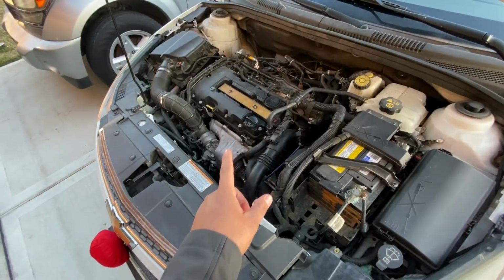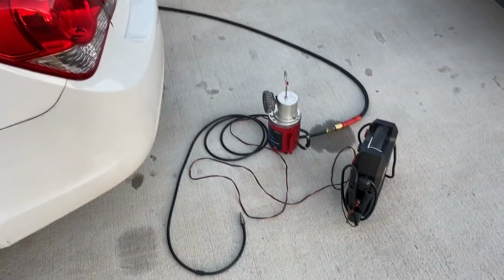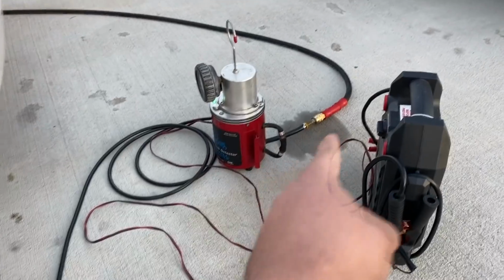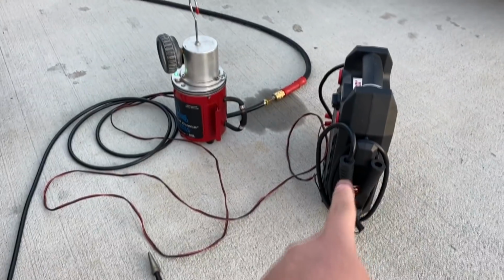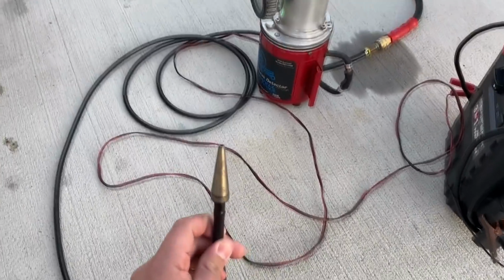So I think the next thing I want to try to do is smoke test the exhaust and see if we can find an exhaust leak. Okay guys, so let me show you what I'm working with. So I got my smoke machine right over here. You can see it's connected to the compressed air. And right over here I have my battery pack that I'm using to power up the smoke machine. And right over here we have the hose.